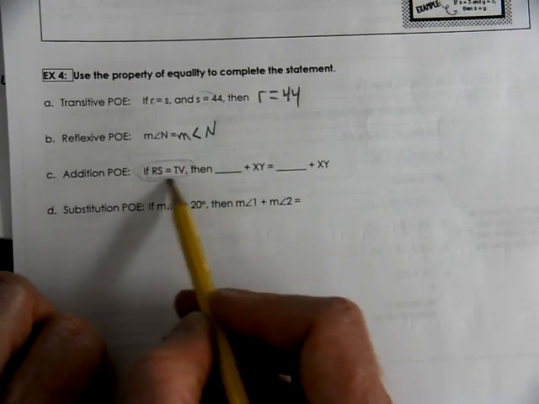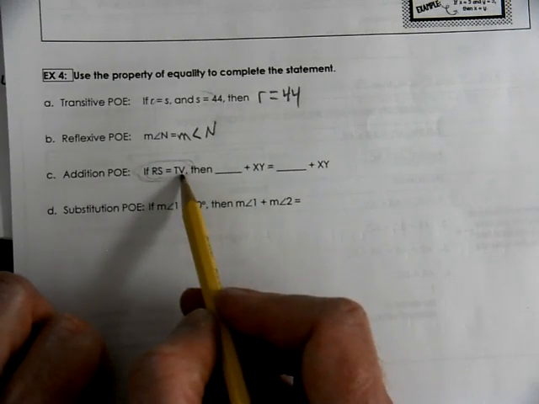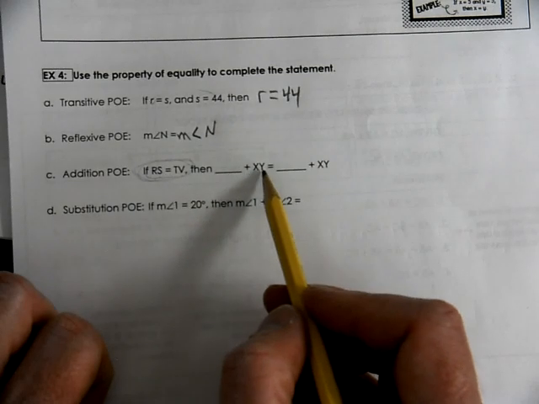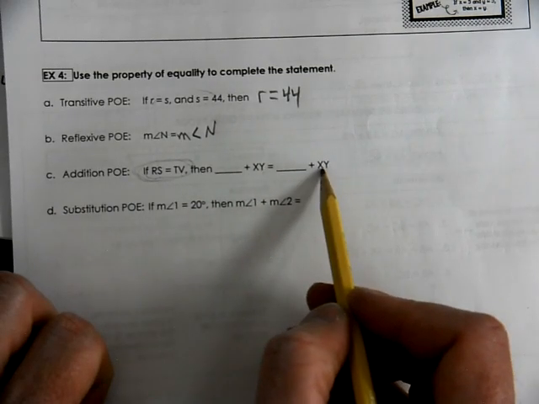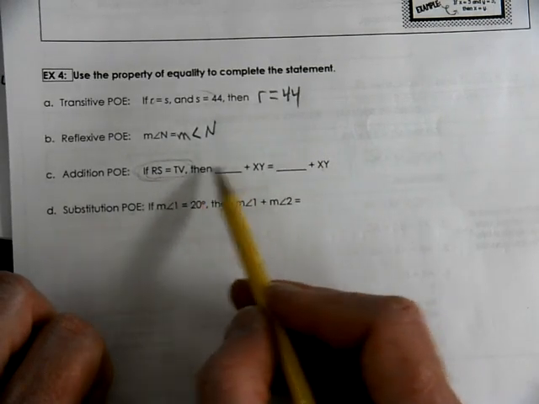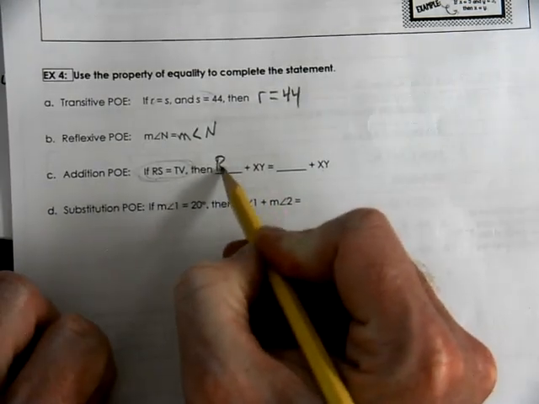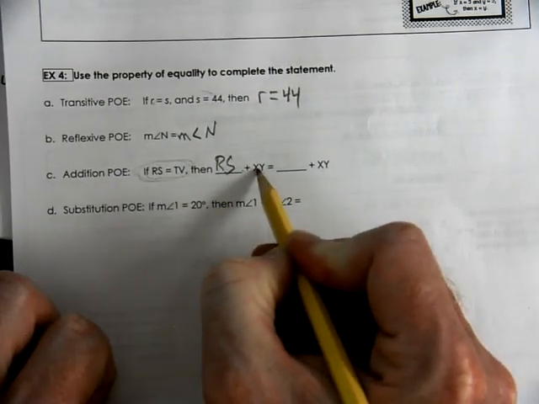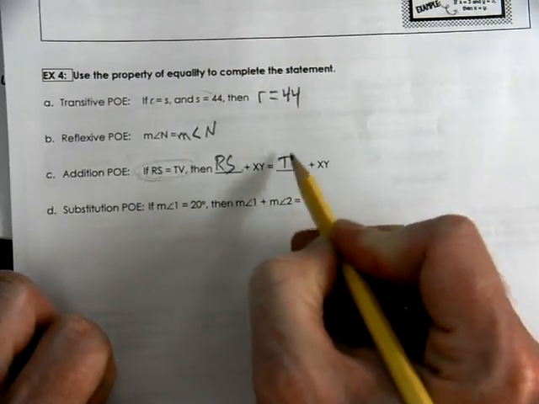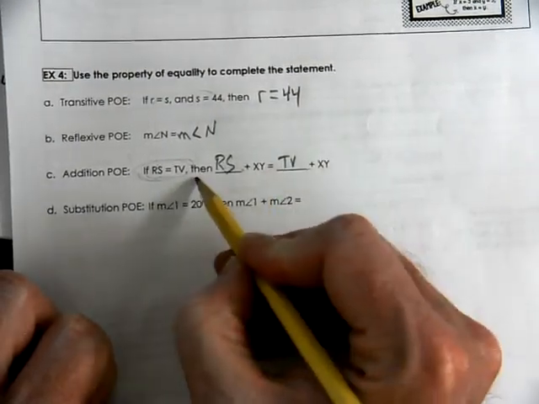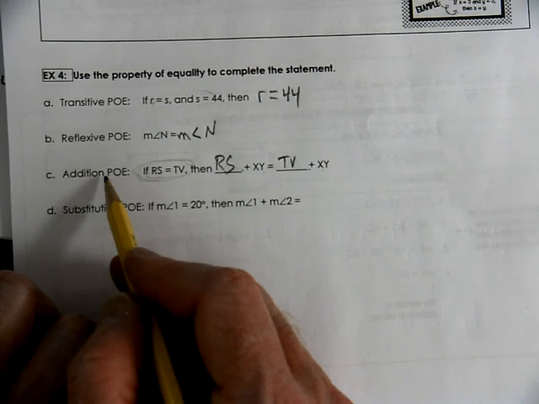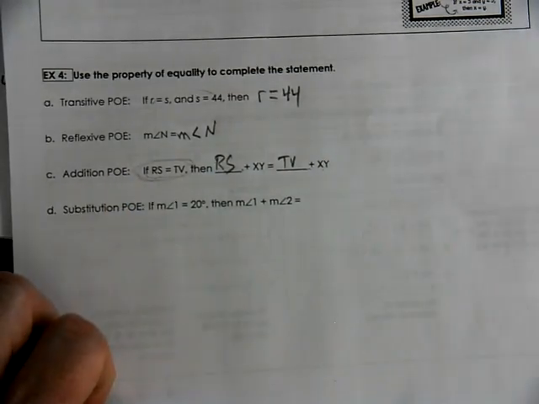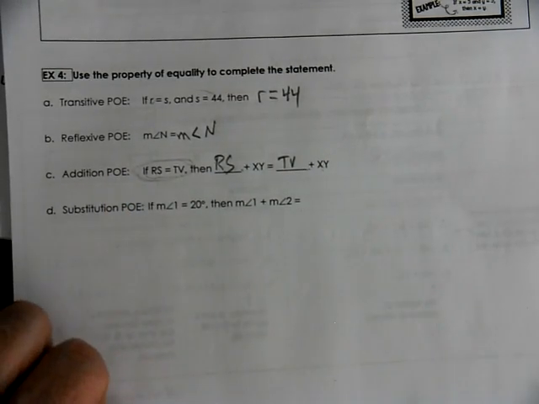These two parts are the same. And if we add the same amount to both sides, then it would have to be RS adding something and TV adding that same thing if this is going to be the addition property of equality. Got to add the same thing to both sides of an equal sign.